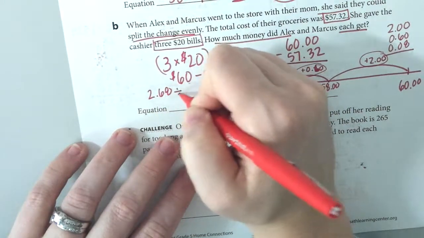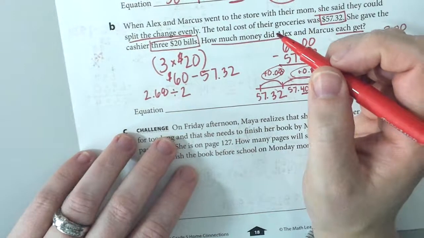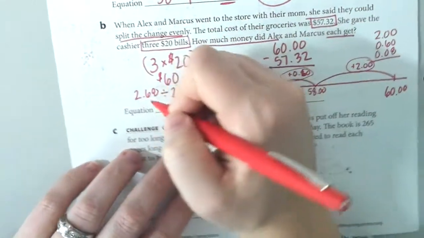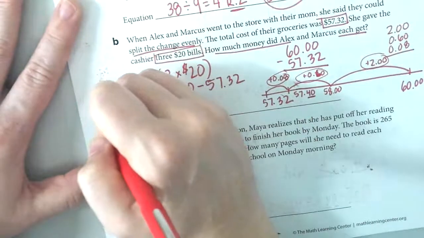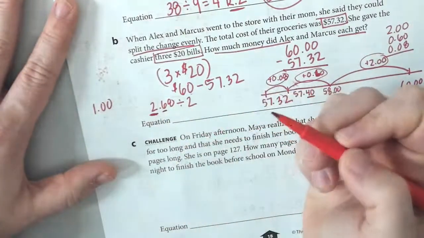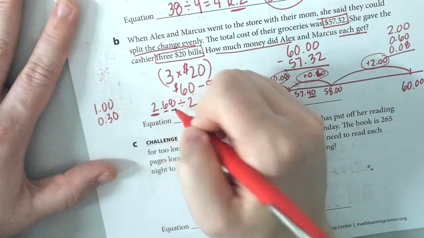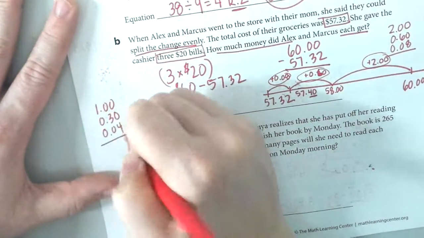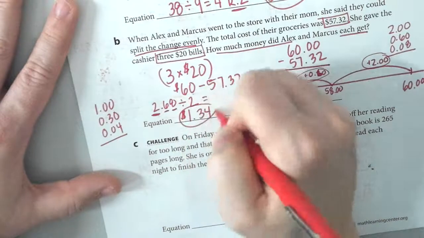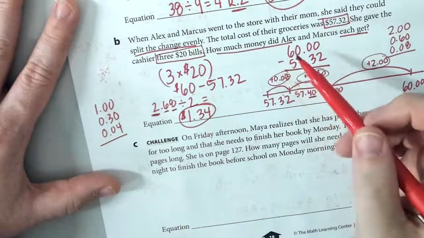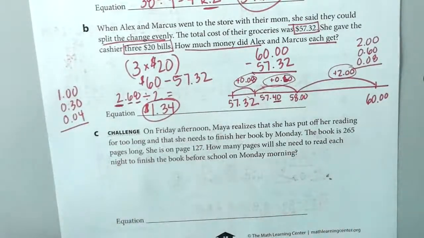They have to take that and divide it by 2. So first of all, I think of what's half of $2? $1. What's half of 60 cents? 30 cents. What's half of 8 cents? 4 cents. Put it all together: $1.34. So what we did with the equation is we split up the money. We divide it in half. You can go on to do the challenge if you'd like.